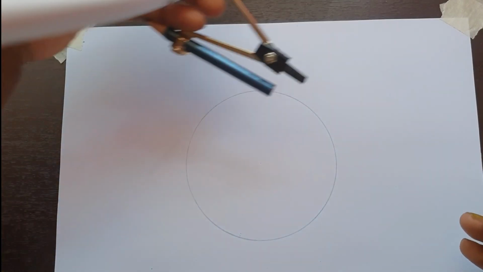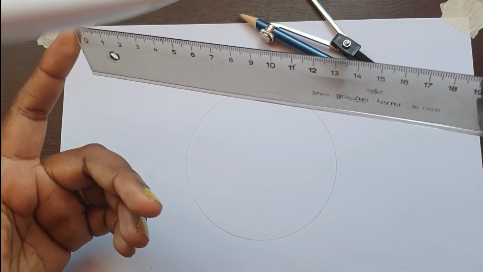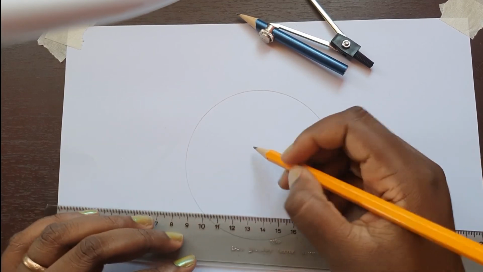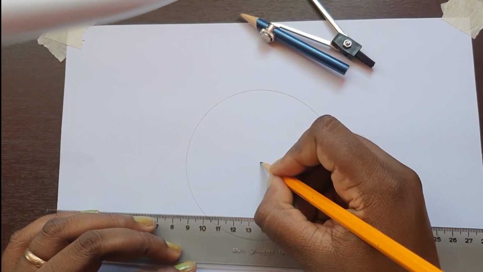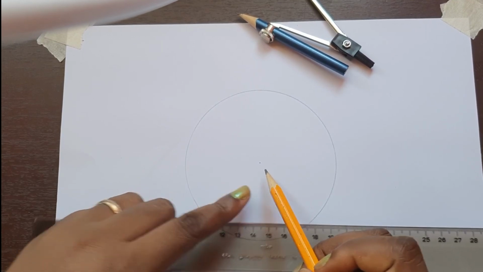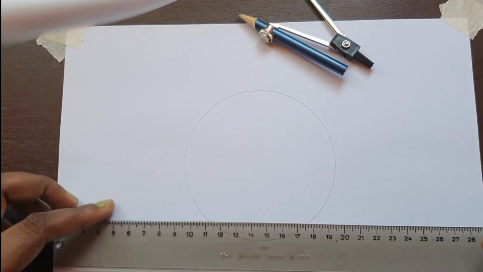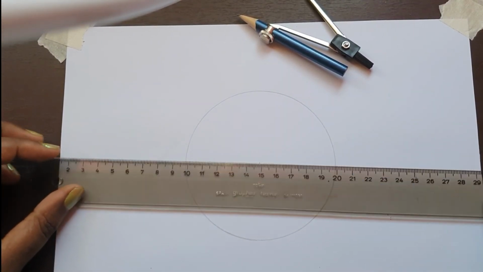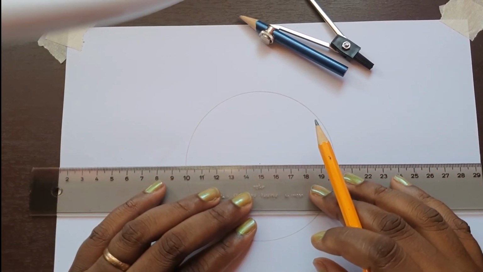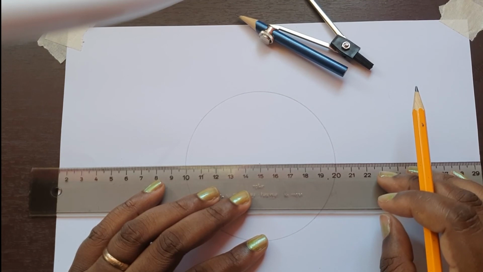Good. The next step is to take your ruler, and you're going to draw a horizontal line that will pass through the center of the circle, and cut the circle on both sides of the circumference. So you're going to take a ruler, you're going to place it right at the center, making sure that we're as accurate as possible, making sure that this is as straight as possible.